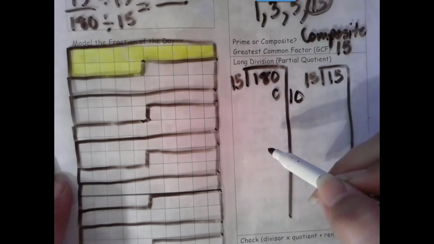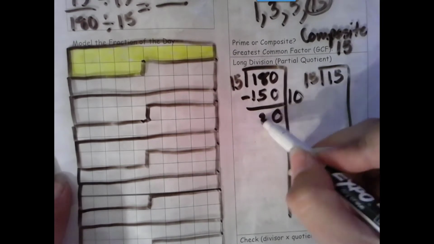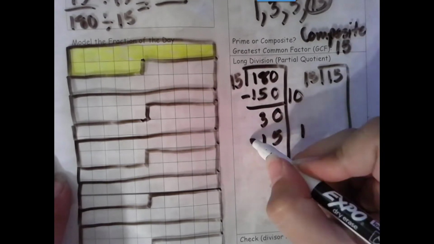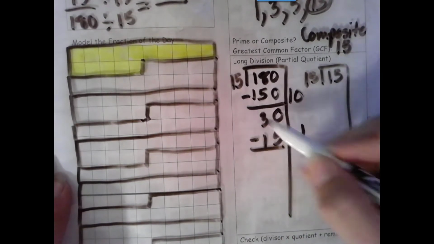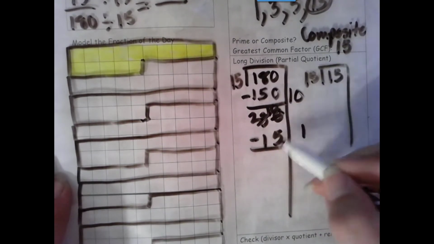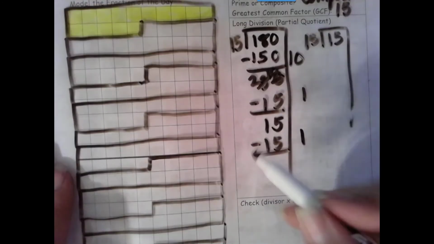Well, 10 times 15, the 0 moves it over a place, or the placeholder moves it over a place. 1 times 5 is 5, 1 times 1 is 1. Numbers the same, 0 is a game, more on top, no need to stop. 1 times 15 is 15. More on the floor, go next door, regroup 10 more. 10 take away 5 is 5, 2 take away 1 is 1. 1 times 15 is 15. Numbers the same, 0 is a game, so we have no remainder.